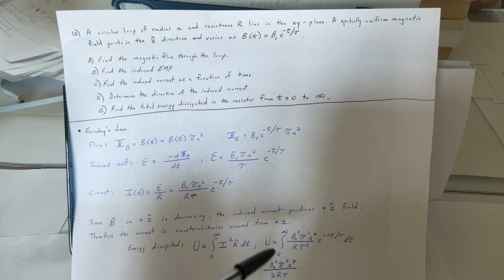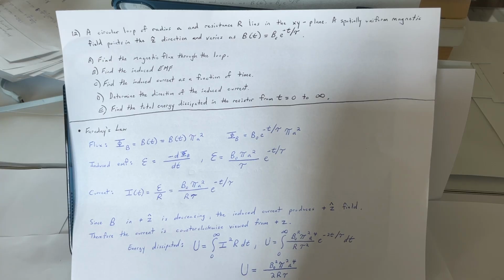Substituting, that's B naught squared pi squared a to the fourth over R tau squared times e to the negative 2t over tau dt. Performing the integral, U equals B naught squared pi squared a to the fourth over 2R tau. Okay, that's all for part 1, problems 1 through 12.